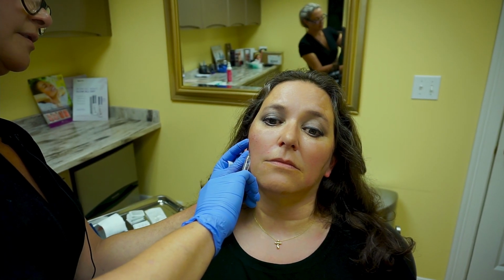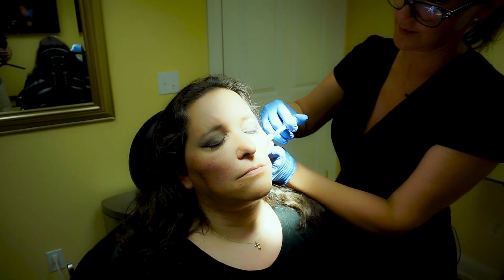So the indications for this filler is for the mid-face and cheek. And that's what we're using it for here. There. That's one side done. So I'm just doing the other side to balance the first side.